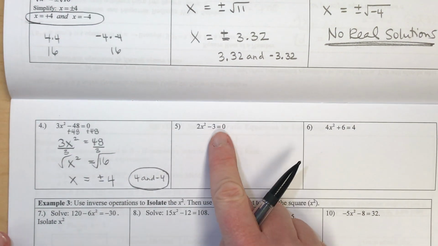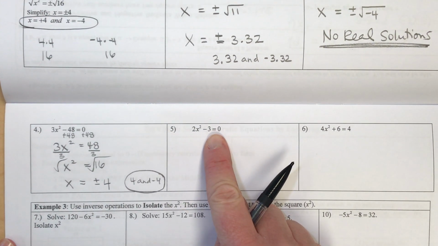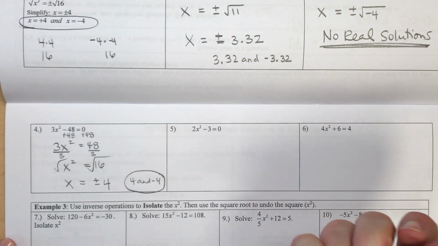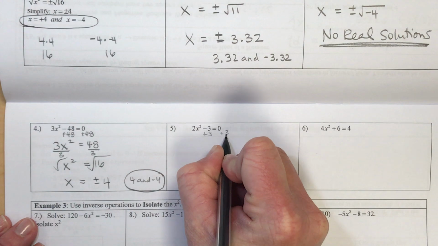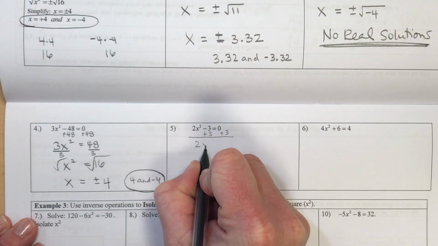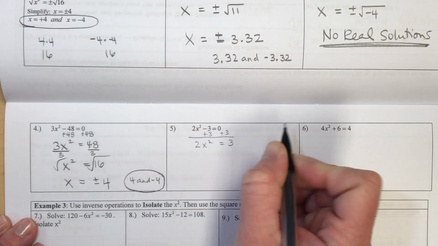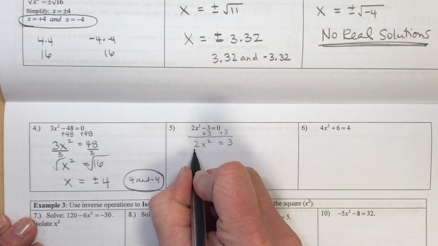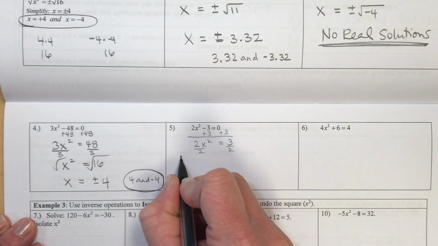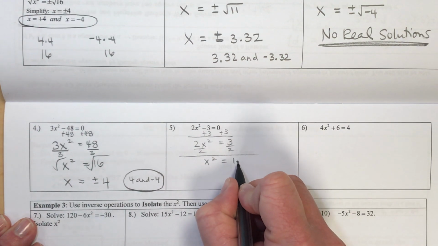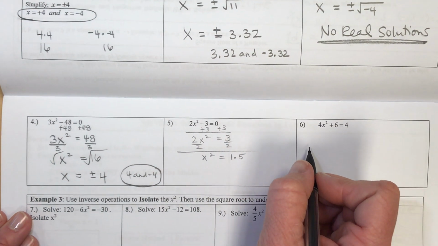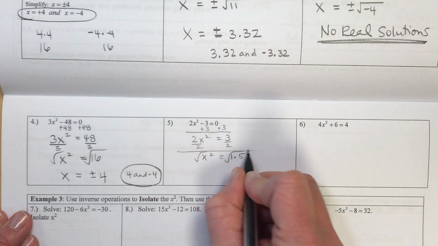And then again, solving for your quadratic, we need to add here our 3 to the other side. Here we have 2x squared is equal to 3. Isolate your square by dividing by 2. Now I'm going to write the decimal here. 3 divided by 2 is 1.5, and now I'm going to square root that decimal.